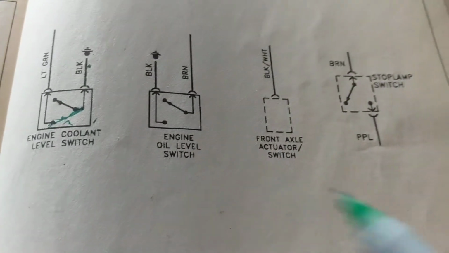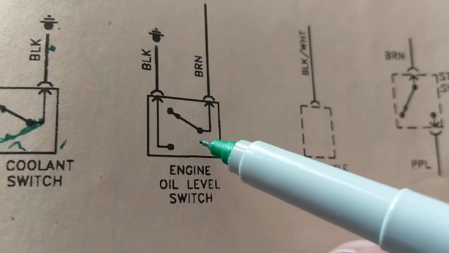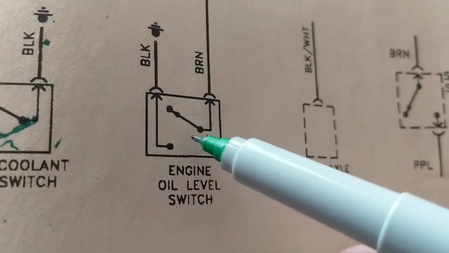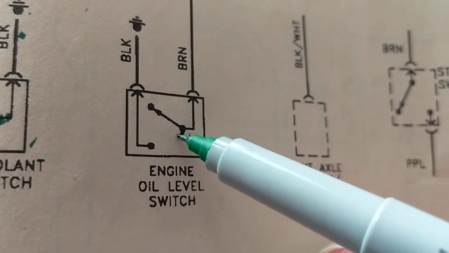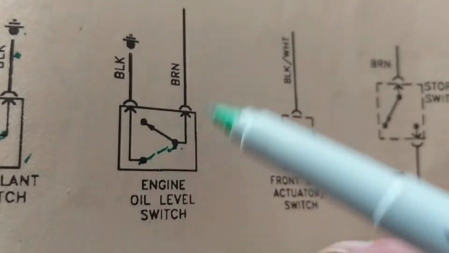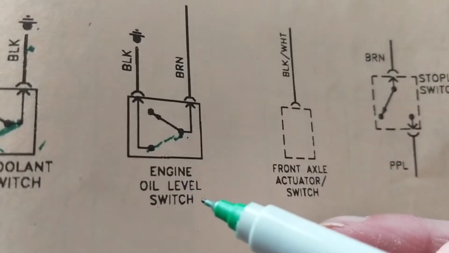Okay, same thing. Engine oil level switch. If the level of your oil has decreased dramatically, what do you think will happen? This will close. When this closes, it gets a ground to the computer. The computer says there's a problem with the engine oil level.